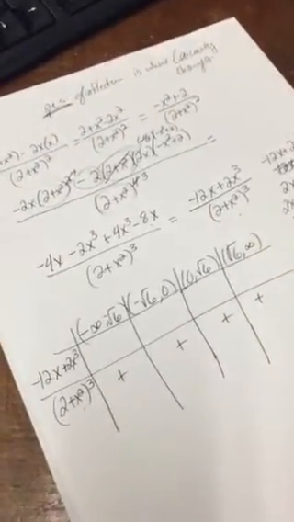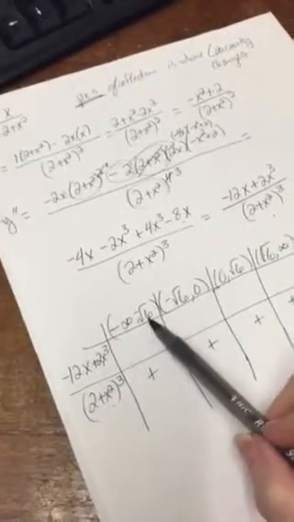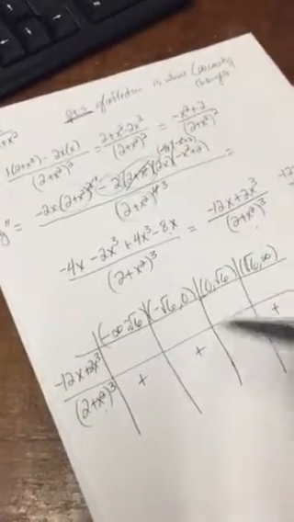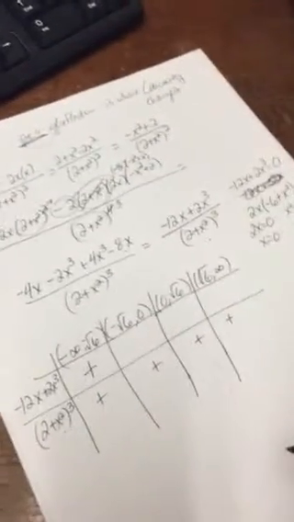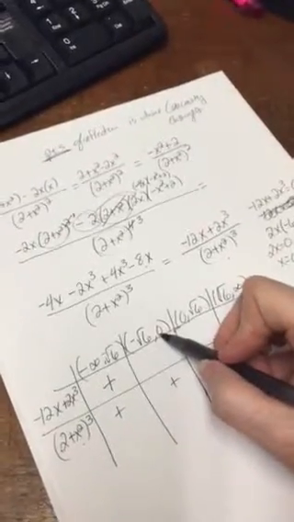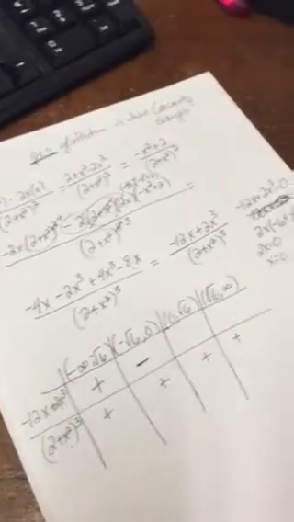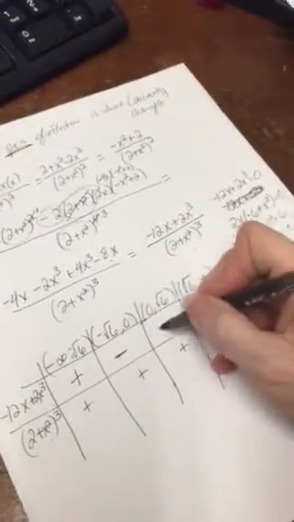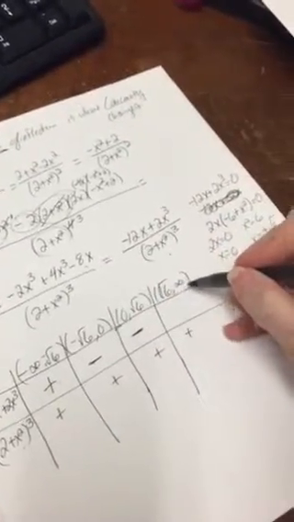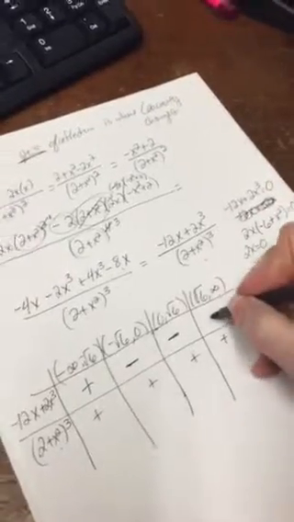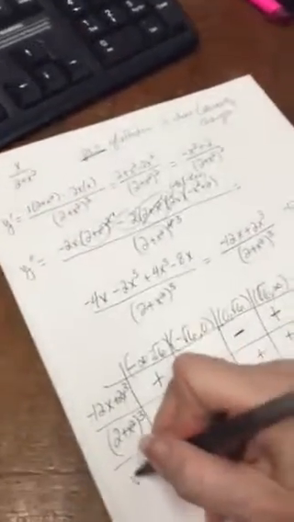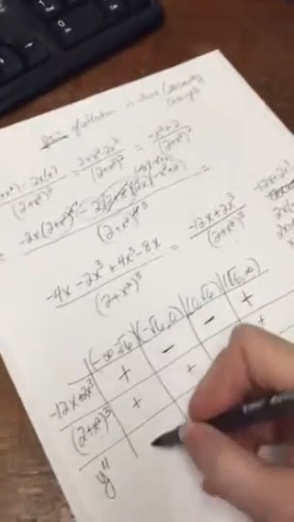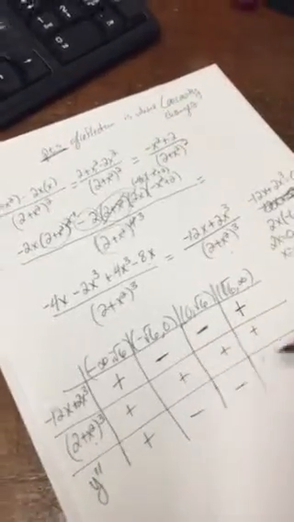If we pick something between minus infinity and minus square root of 6, say minus 100, and we plug it in, we're going to get a positive number there. If we pick minus 1 and plug it in, that would be negative. If we pick 1, that's going to be negative. And if I pick, again, 100, 1,000, that's going to be positive. So the resulting sign is going to be positive, negative, negative, positive.